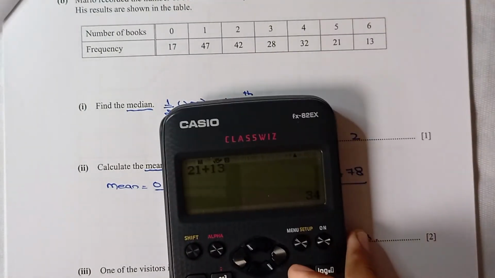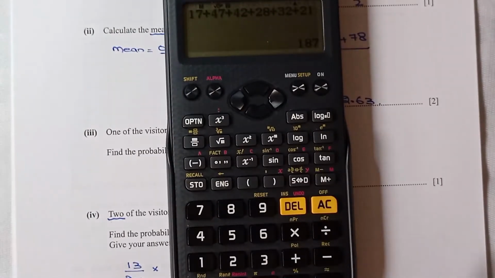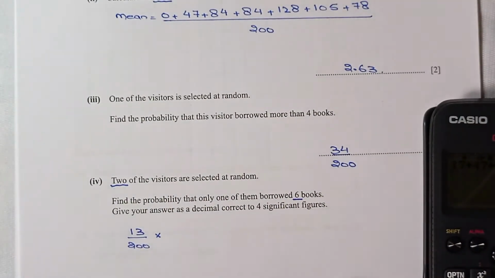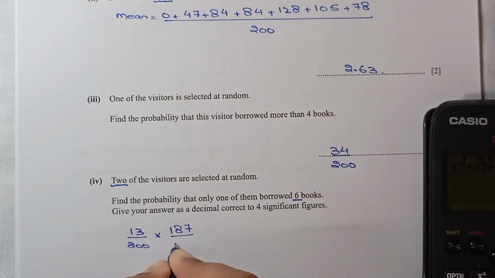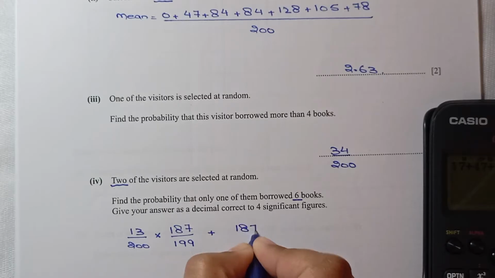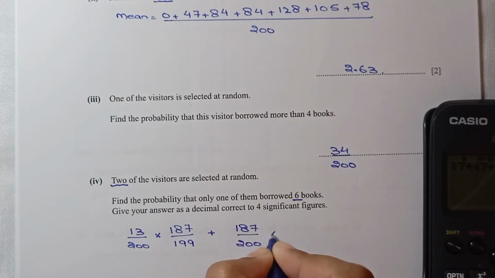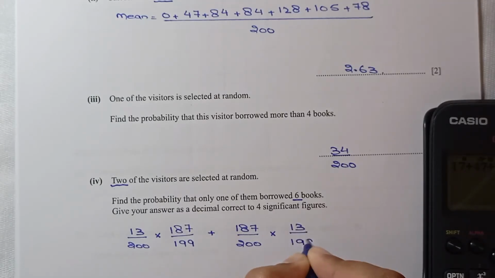So we need to add their frequencies. So for 0 it is 17 plus 47 plus 42 plus 28 plus 32 plus 21. So the rest are 187. Right, so we can say that the second visitor can have borrowed 0 to 5 books, and those are 187, and now the visitors left are 199. Or we can make another combination, that the first visitor borrowed from 0 to 5 books, so these are 187 and the total is 200. So times the second visitor borrowed exactly 6 books, and those are 13, and the total left would be 199.